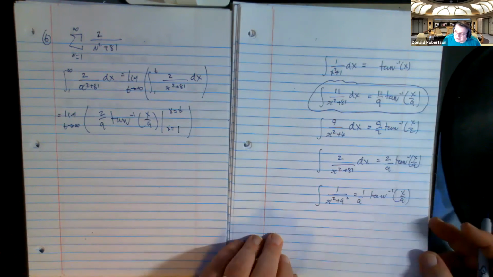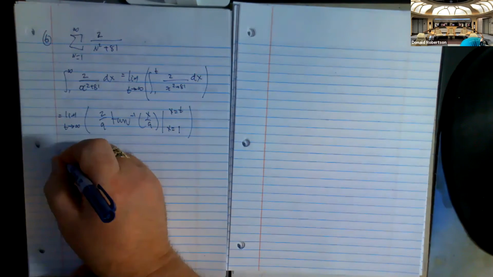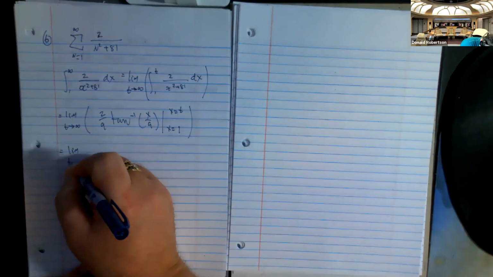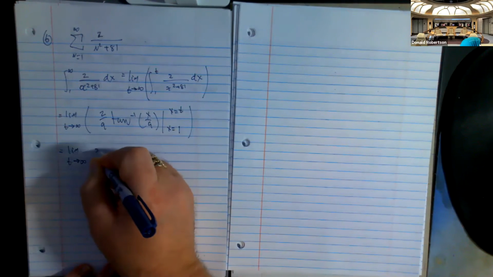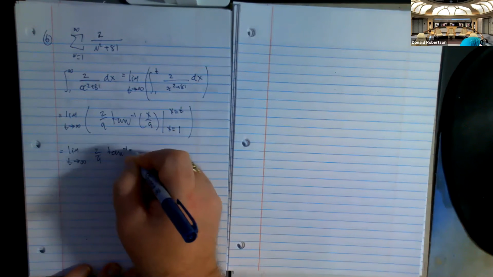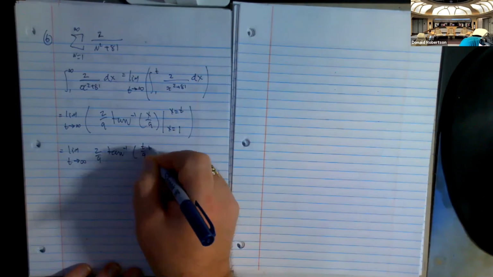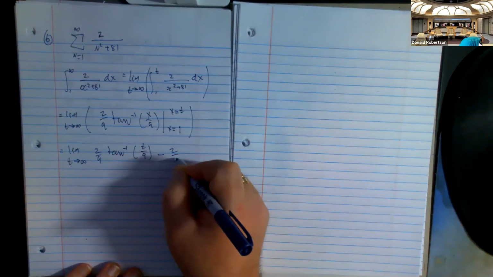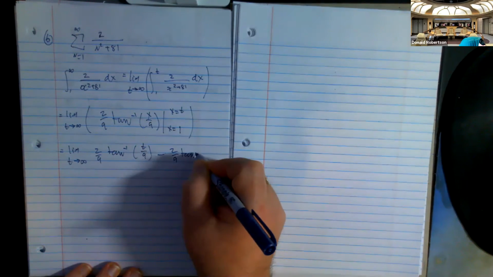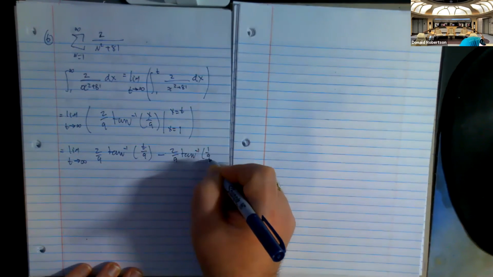Well, that was just a small hiccup. Now we have a major hiccup. And you might think, I don't see any major hiccup coming. Well, watch. 2/9 the inverse tan of t over 9, take away 2/9 the inverse tan of 1/9.